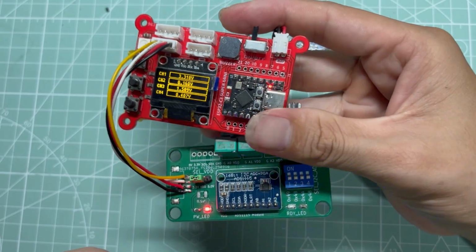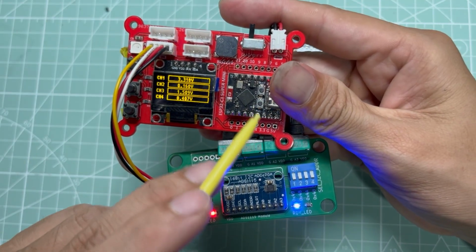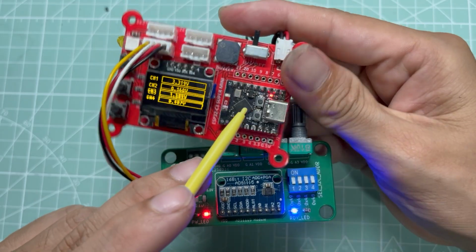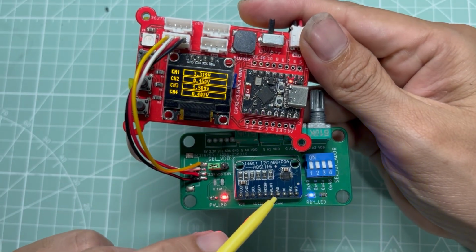In this video, I'll be using a custom PCB that integrates an ESP32-C3 SuperMini and an OLED display to read and display analog input values from the ADS1115 module.